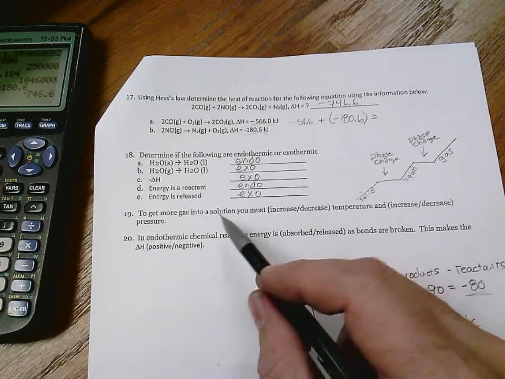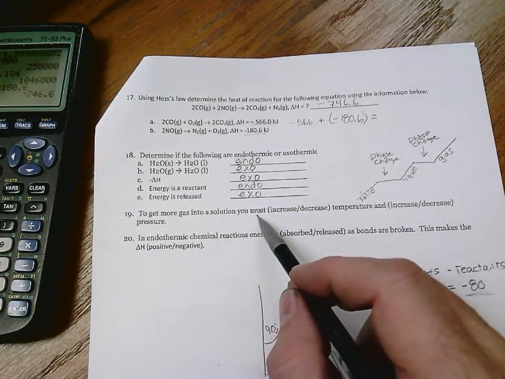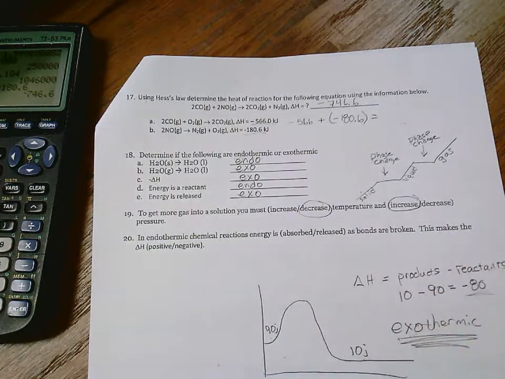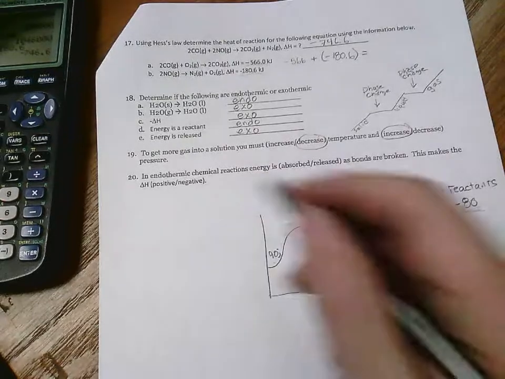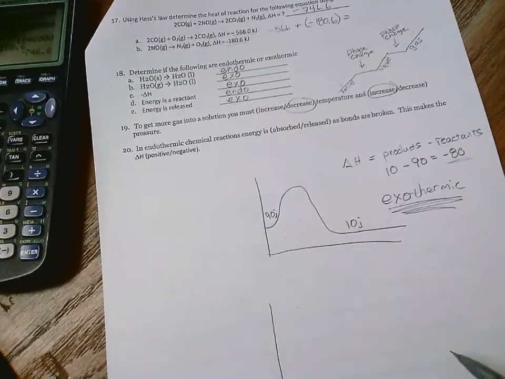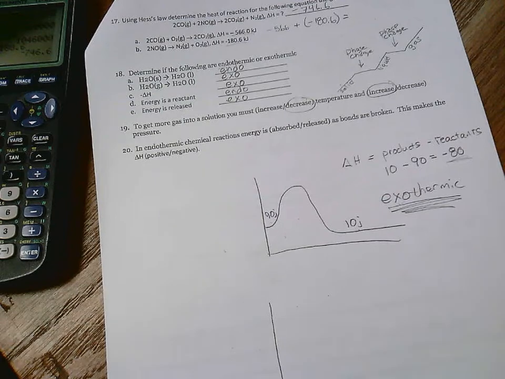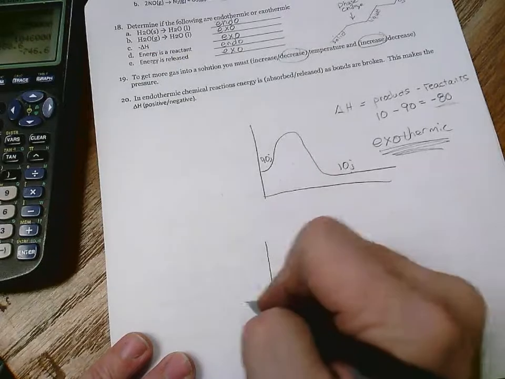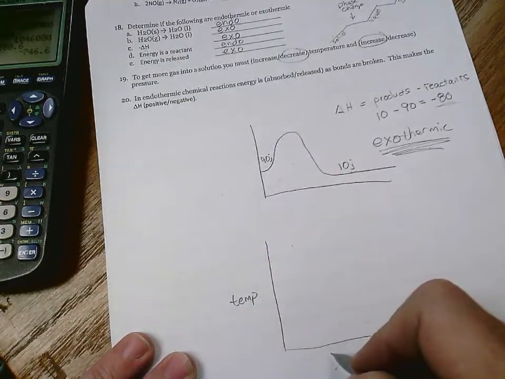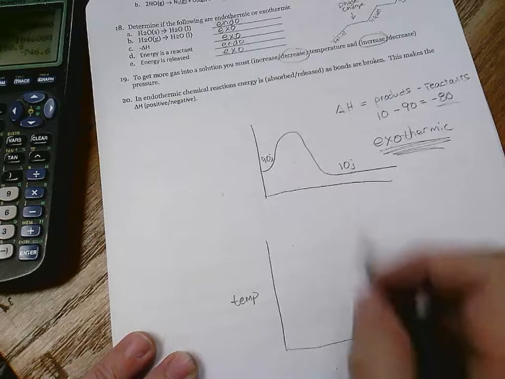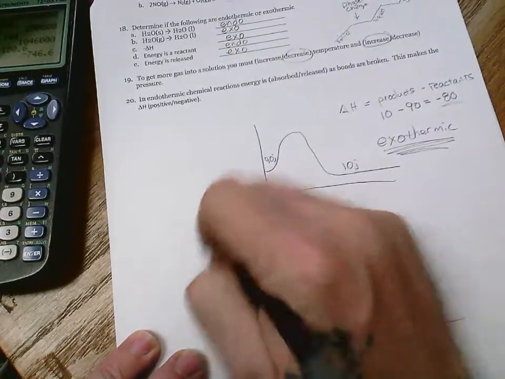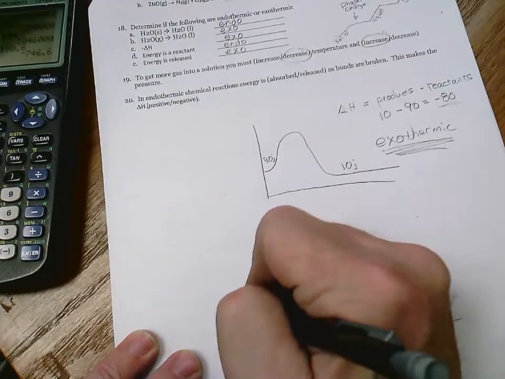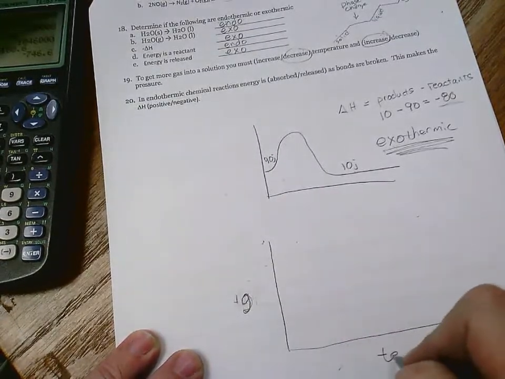Okay, the one that everybody hates. To get more gas into a solution, you must decrease temperature and increase pressure. Okay, we have to go back here to the solubility chart. Actually, if we had our solids, grams of solubility on this axis, and this is temperature, temp.